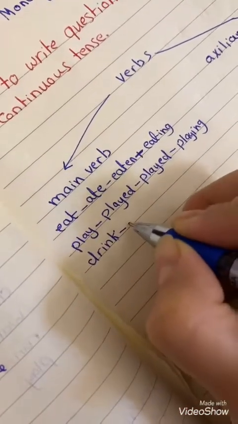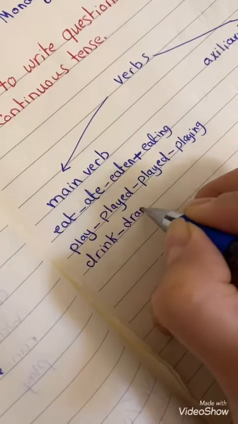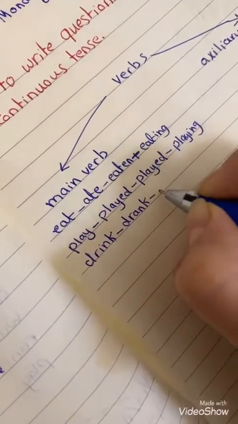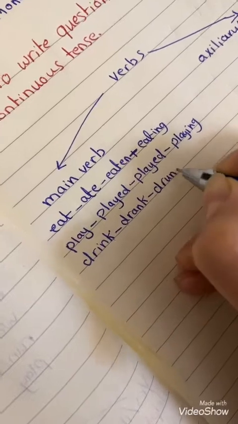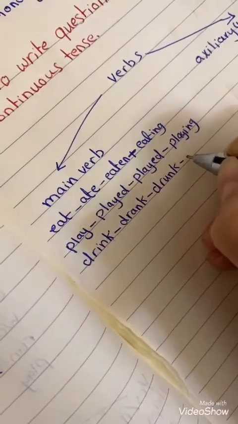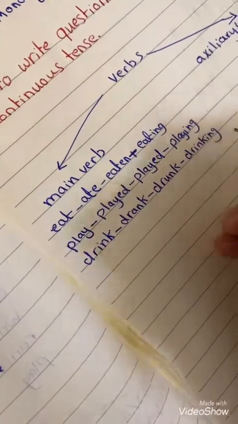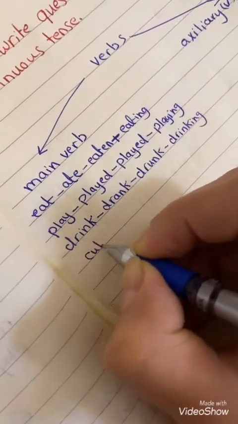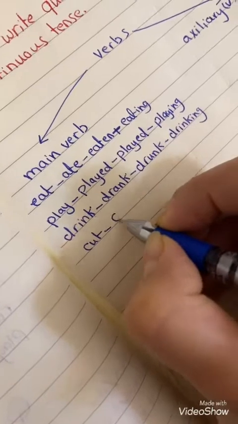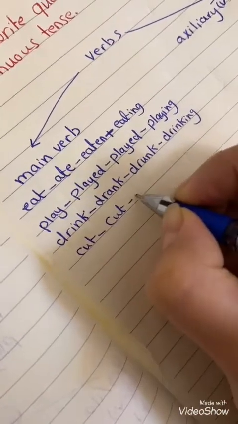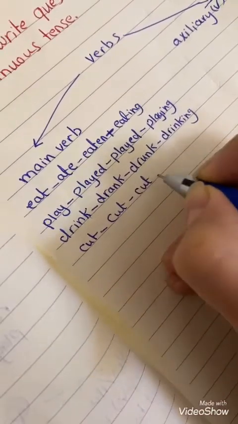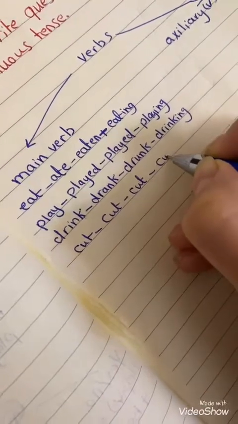The past is drank. The past participle is drunk. And with ing, it is drinking. What about cut? The past is cut. The past participle is cut. With ing, it is cutting.